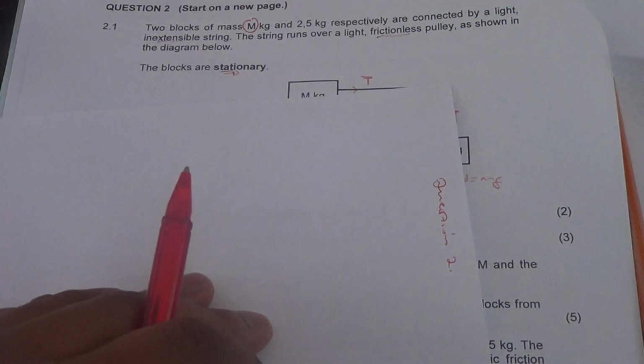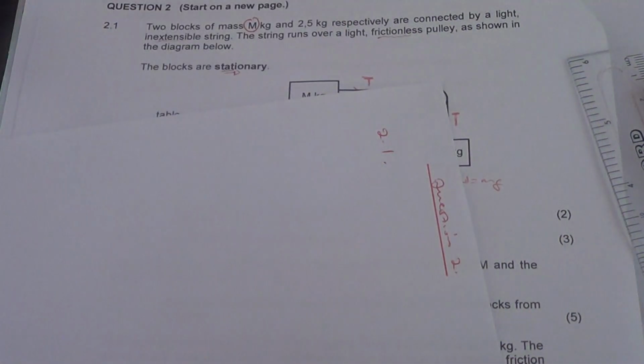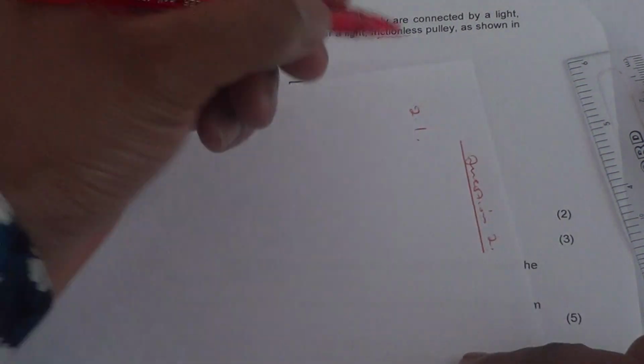Question 2, and don't focus too much on my writing. It's not the best writing ever. So we have now 2.1.1.